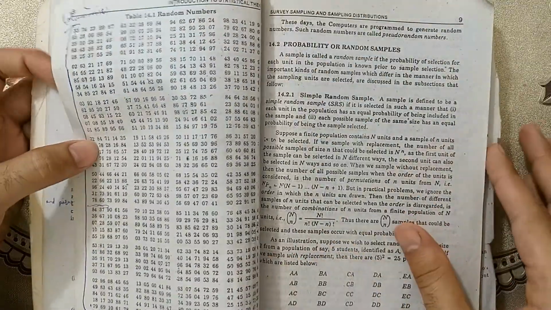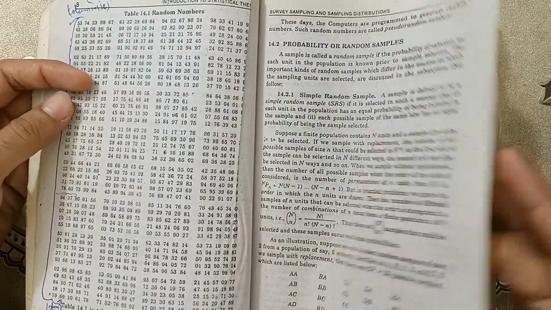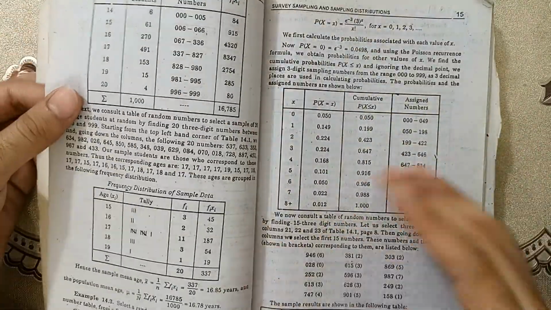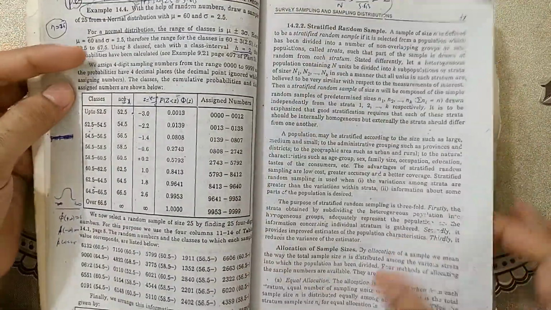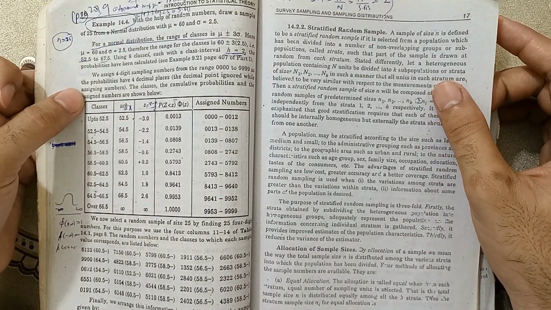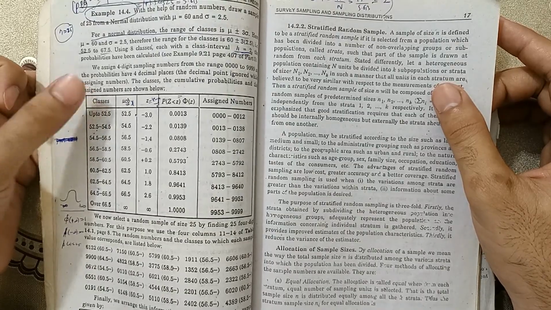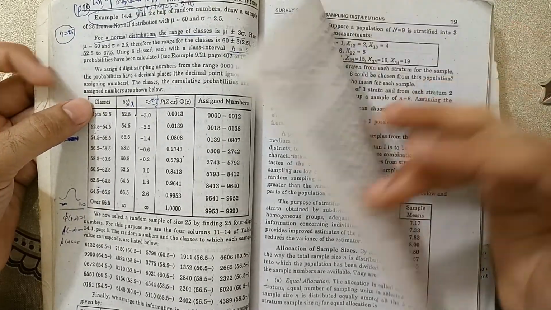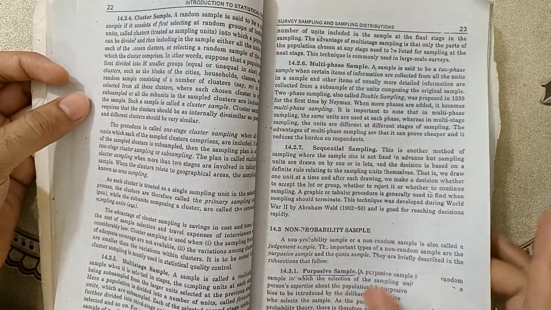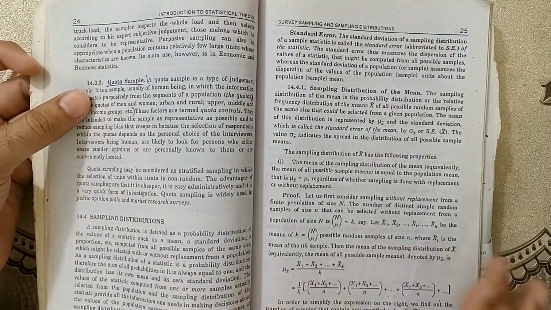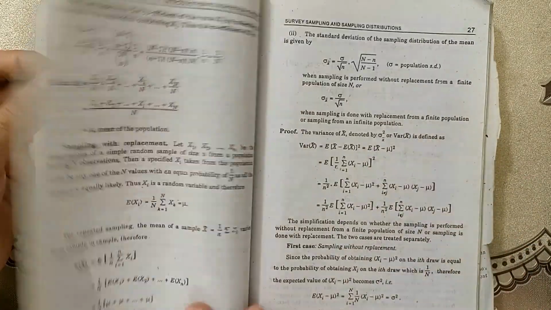Next step is the random number table. This is very important for numericals. Next, example number 14.4 is very important for how to use the random number table for normal distribution. I have already uploaded this lecture with the concepts. You can watch the playlist of this channel. Next, non-probability sample, purposive sample. Next, quota sample; these are very important definitions.